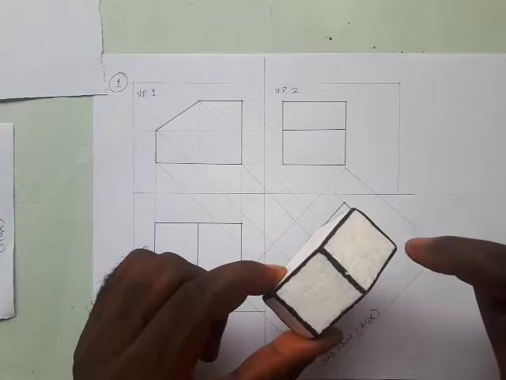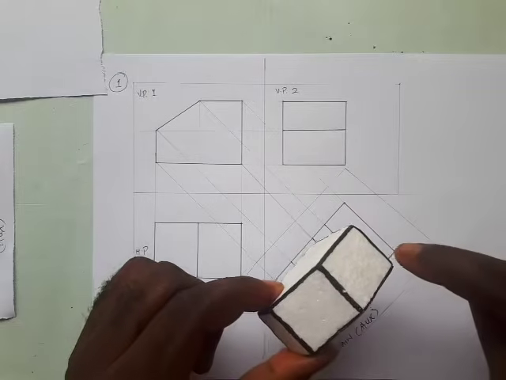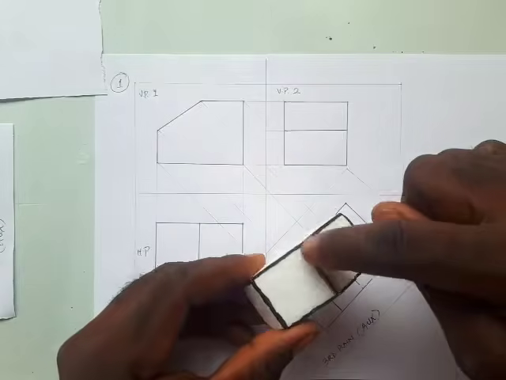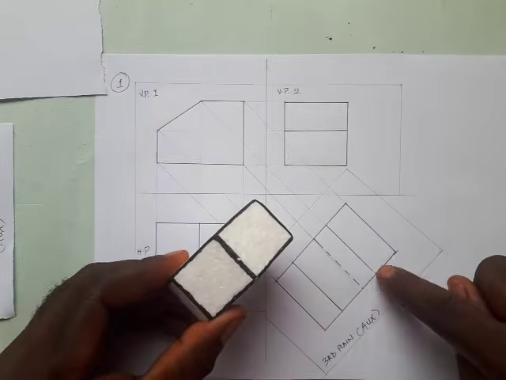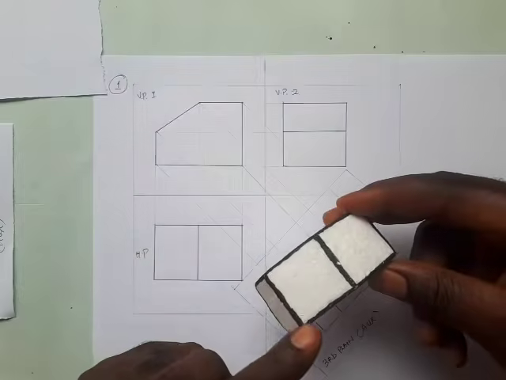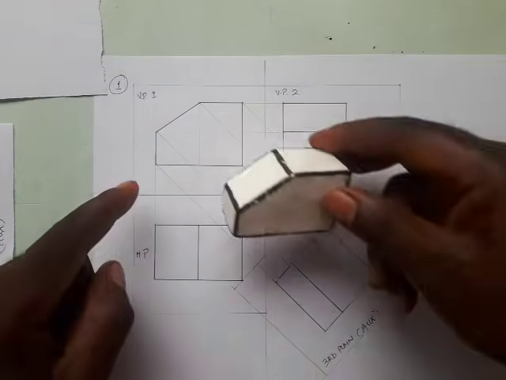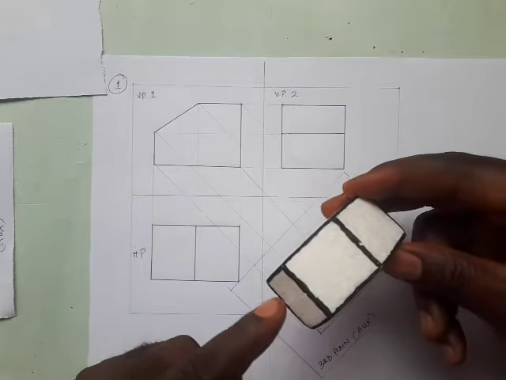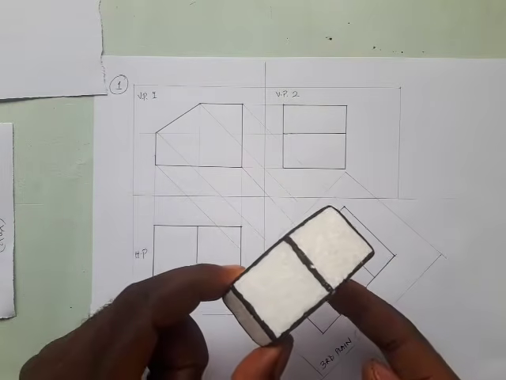So you see this line is visible. That is why this is visible. This one is visible to you. That is why this one is visible. Now this one is visible, that is why this is visible. And also this is visible to you. But you see this one at the back.